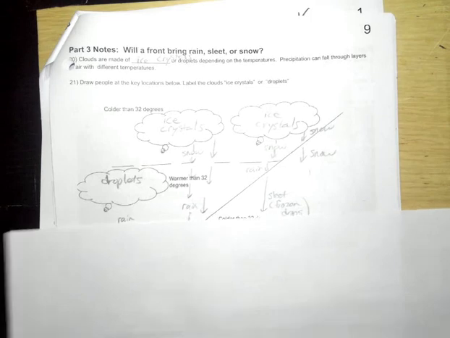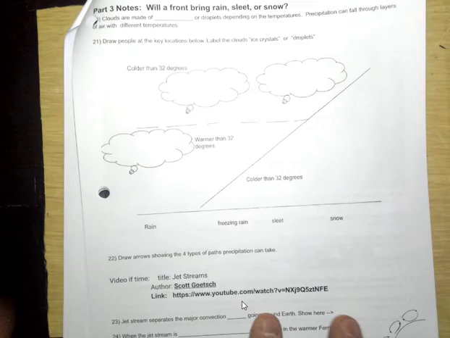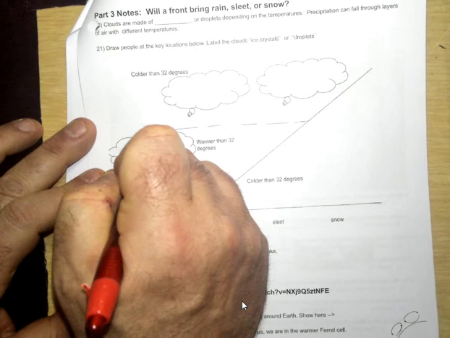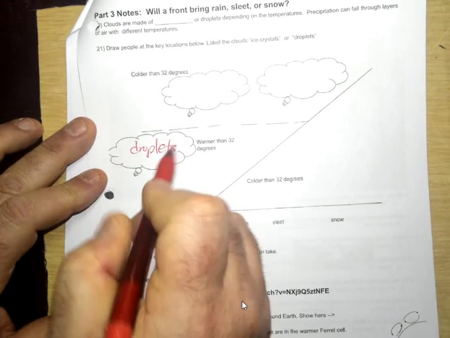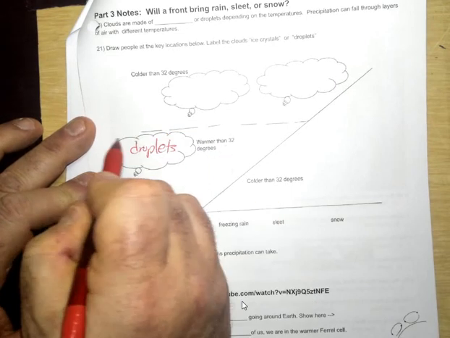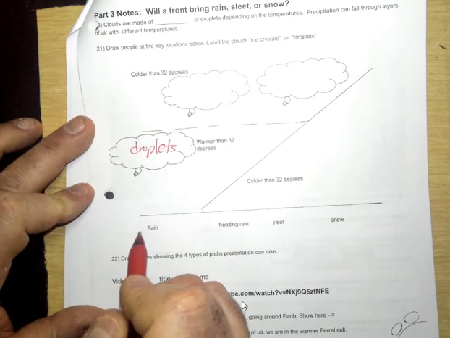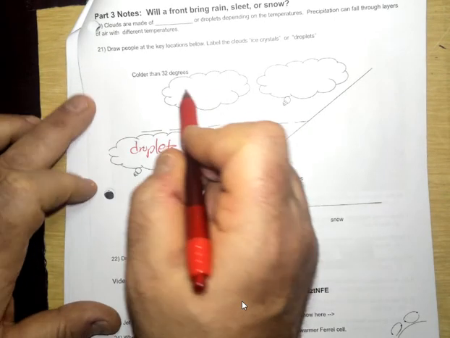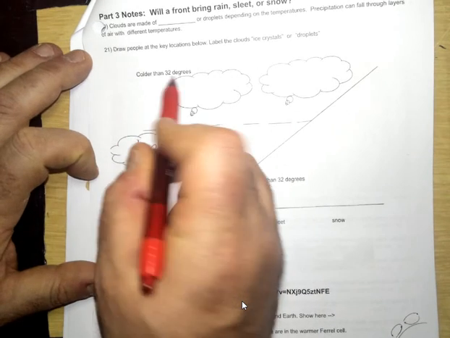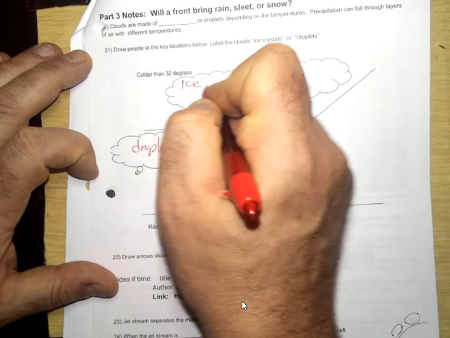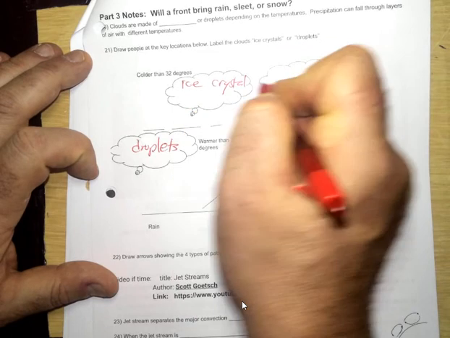So on this, we're going to have quite a complicated little diagram here. Let me get a new picture for you so that you can see me draw it along with you and that doesn't get too overwhelming here. So, let's first label this cloud here made out of droplets. This cloud is in air that's warmer than 32 degrees. It's kind of close to the warm ground. These clouds up here are in a higher elevation where it's colder than 32 degrees, and so this is made out of ice crystals, basically snowflakes.